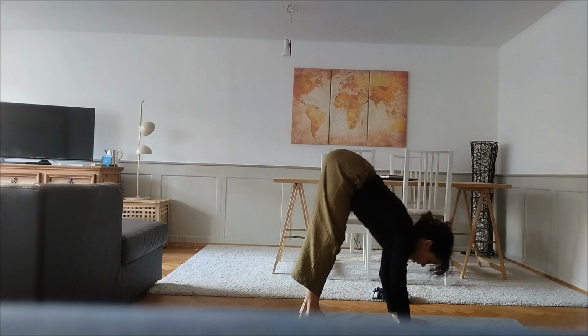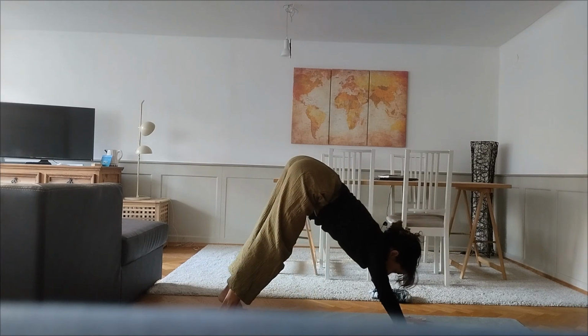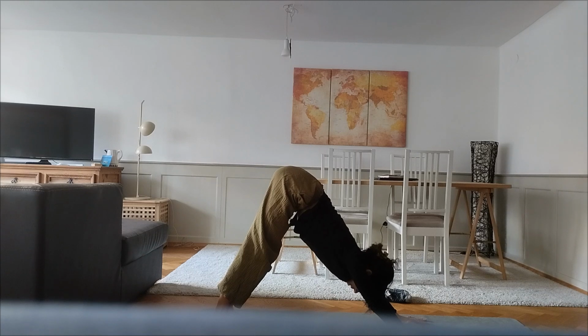Both hands on the floor, feet step backwards to downward facing dog. And bring this idea also to this pose. Feel it.